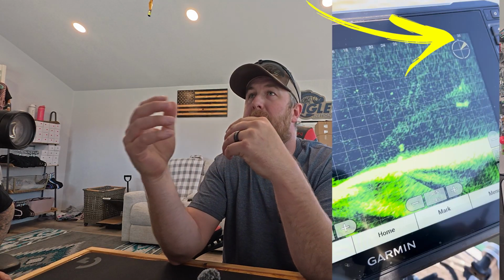Now, the size of the fish will also depend on how far out you have your screen zoomed. So if you're on your LiveScope and you have it out to, like this one's set to 40 foot, we typically scan in the 50 to 60 foot range, and then as we get closer to the fish, we kind of zoom in. So this one's at 40, so the fish was a good size. If we'd have gone down to like 20 foot, it would look huge on the screen. Or if we backed out to like 60, he wouldn't look that big.